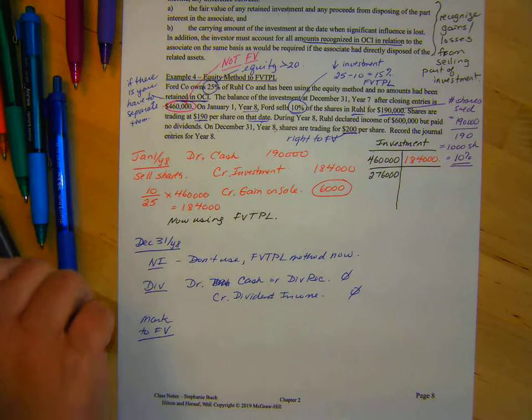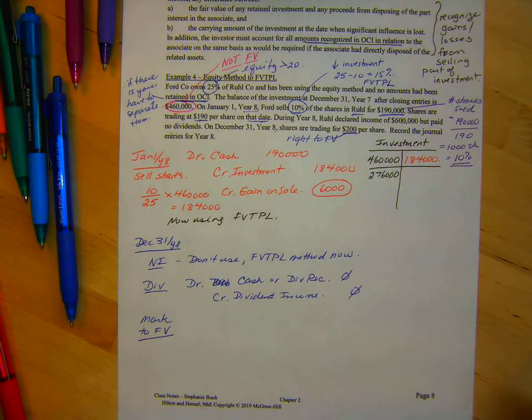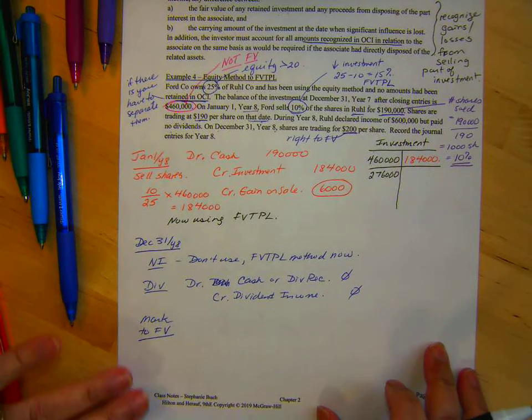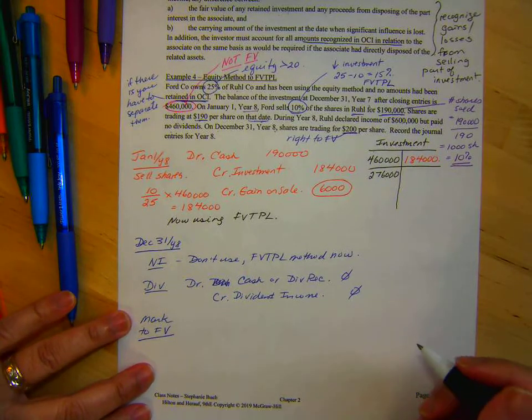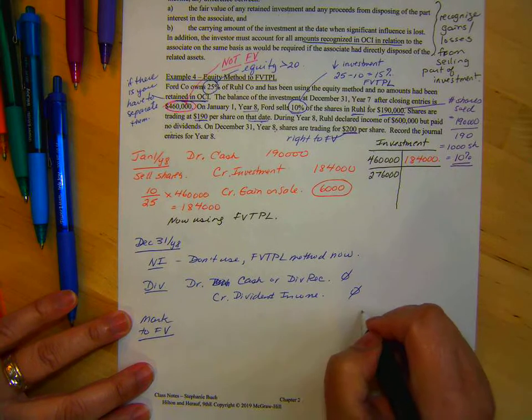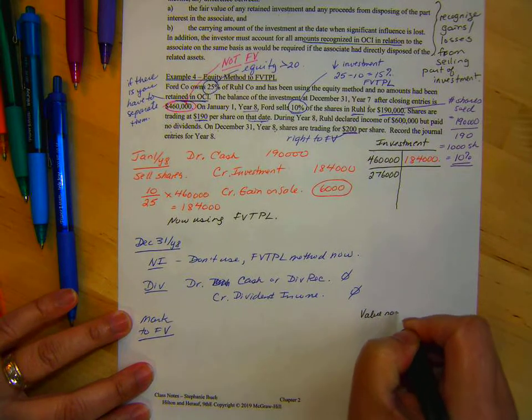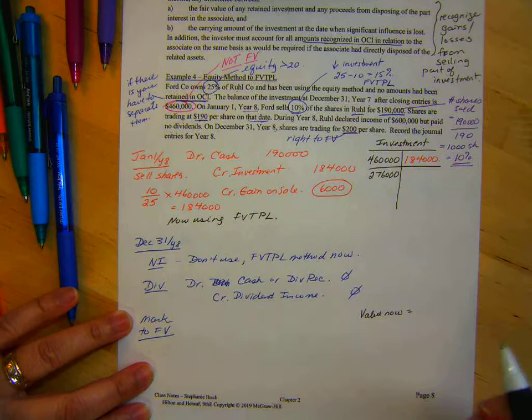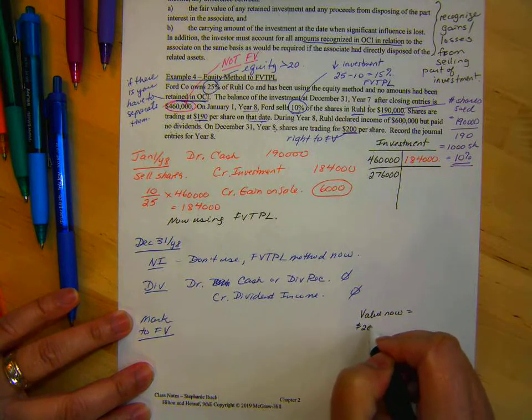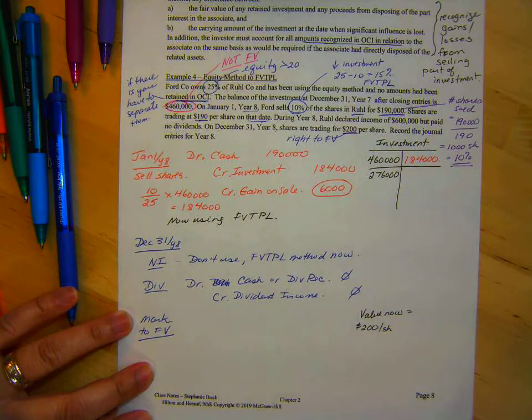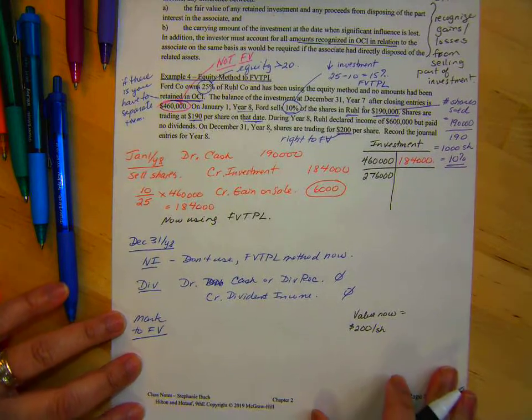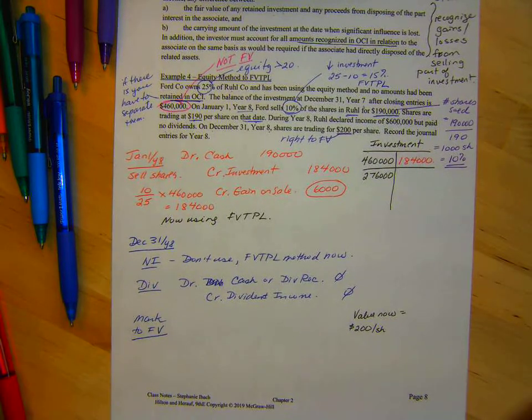So we've got to figure out what the value is now. So let's say value now, $200 per share. Okay. Well, what does that tell us?